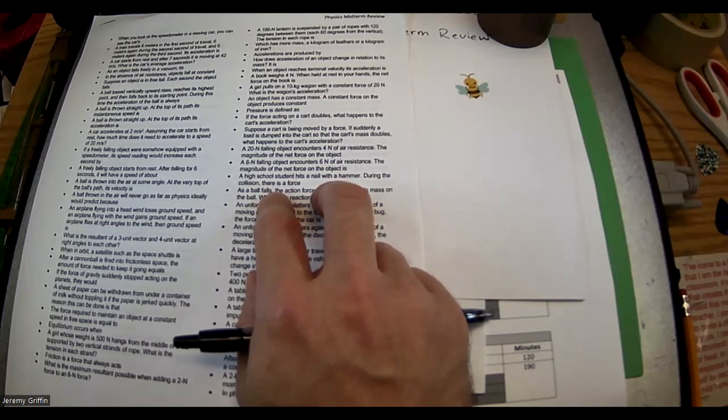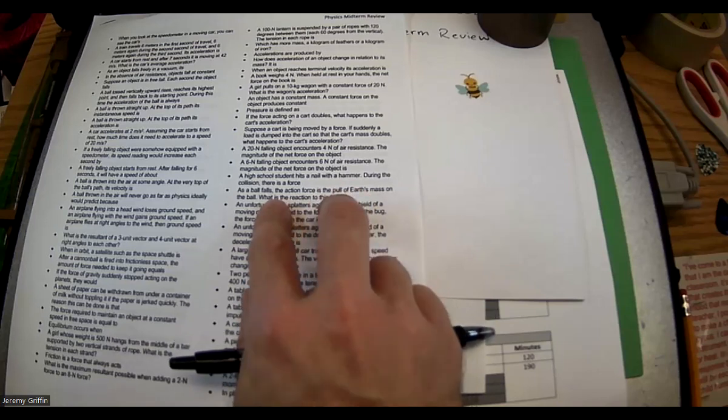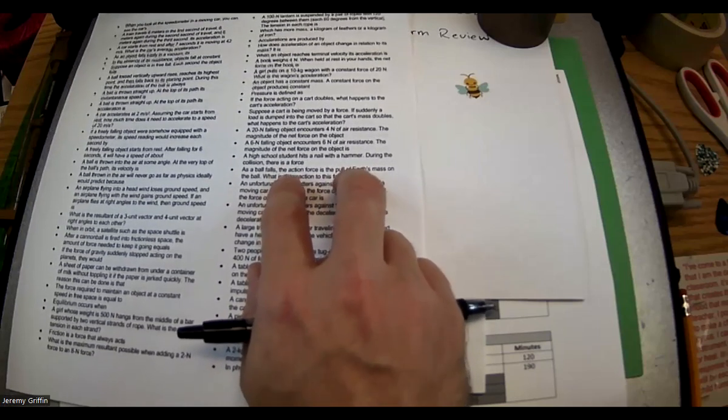As a ball falls, the action force is the Earth's pull on the ball. What's the reaction force? The ball pulls on the Earth, right? If there's a multiple choice option about air drag, that's a third object. We don't care about that. The Earth and the ball are pulling on each other, whether it's in a vacuum or air drag. That's an equal and opposite reaction pair.